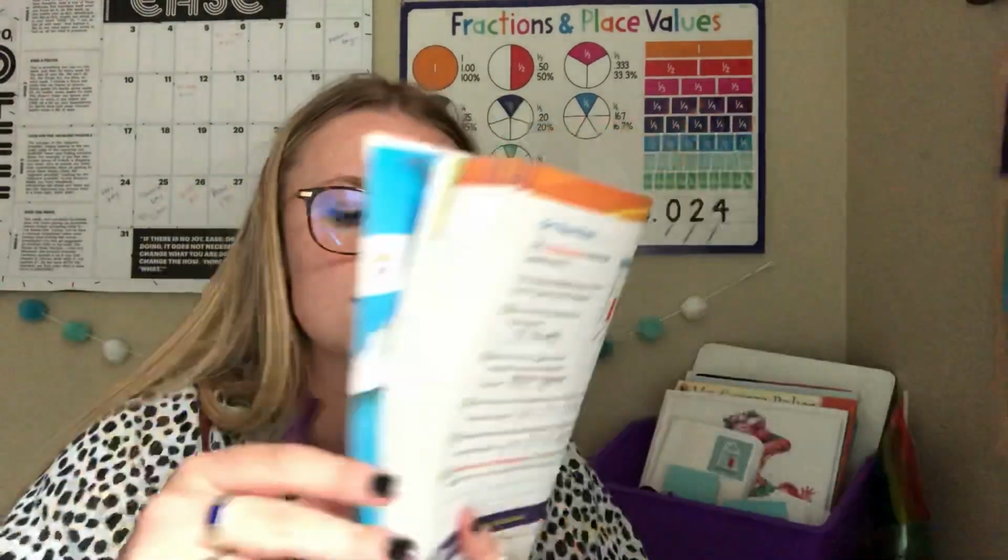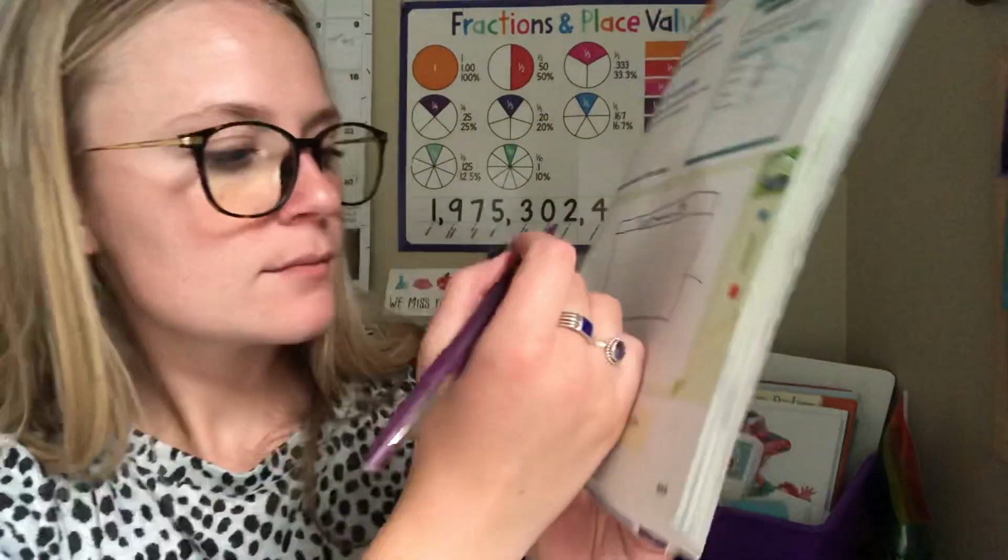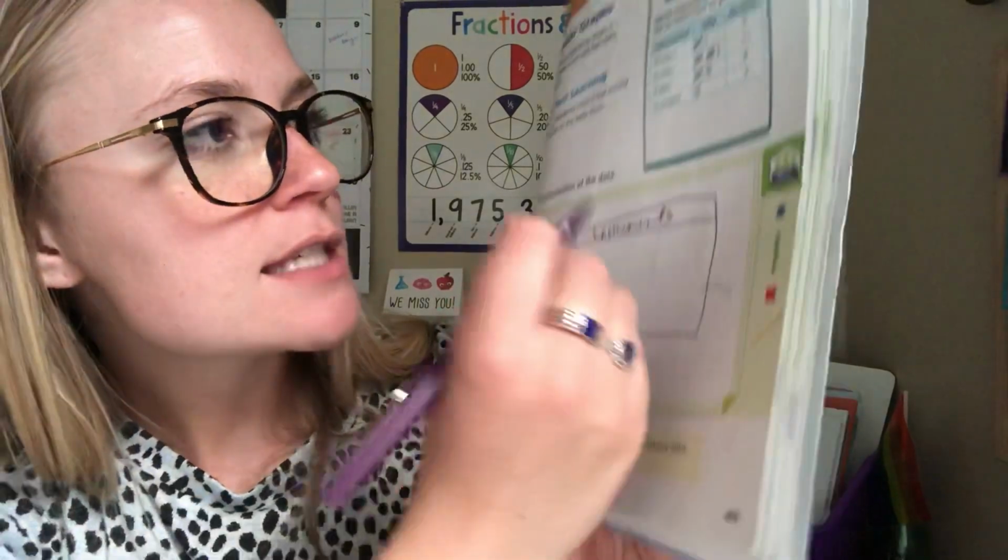between the two lines. So I'm going to draw my lines on the side, and so I'm going to count, okay, how many lines do I need? 2, 4, 6, 8, 10, 12. So I need 6 lines.